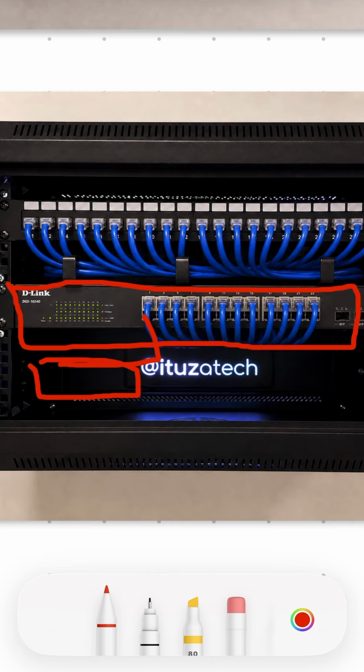Maybe this router is running a DHCP server inside. The DHCP server is used to allocate IP addresses to each and every device on the network. So it will be allocating IP addresses to each of these cables and the devices that are connected.